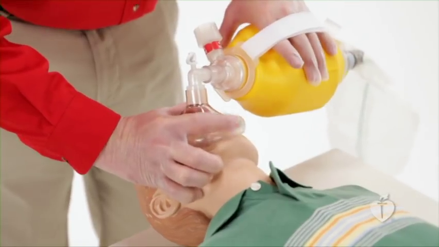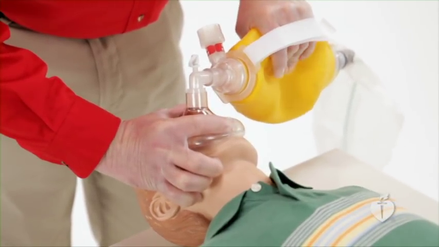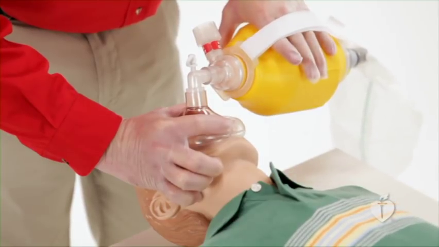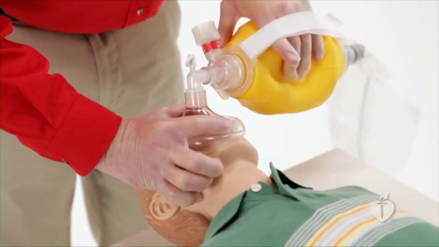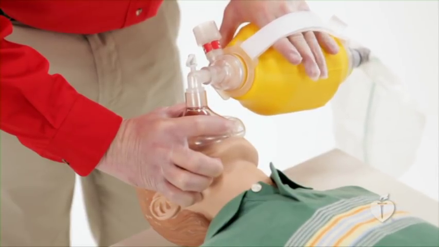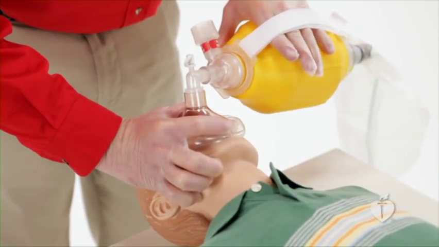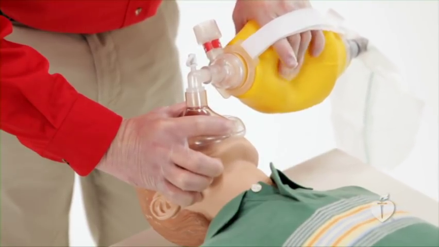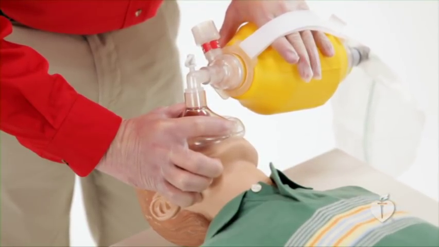If you tilt or extend a child's head beyond the neutral position, the airway may become blocked. Make sure you hold the mask against the face with your thumb and index finger while using the remaining fingers of that hand to lift the jaw and open the airway. Make sure you make a tight seal between the mask and the child's face. Squeeze the bag with your other hand to deliver just enough breath to make the chest rise.